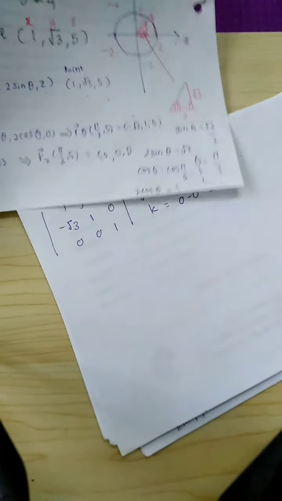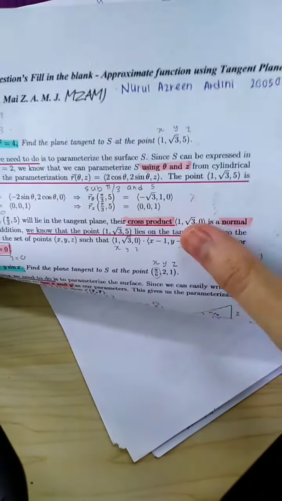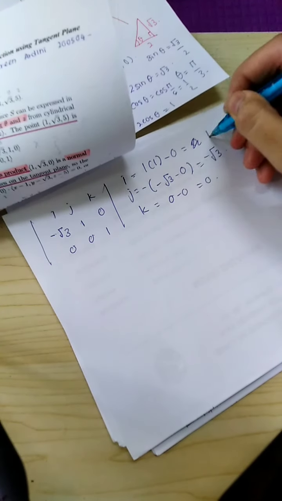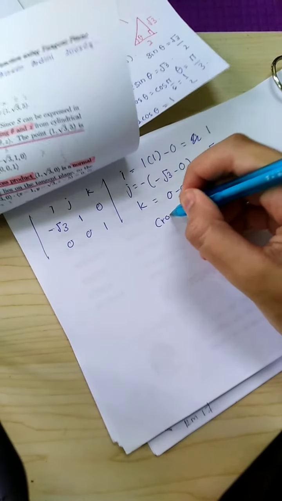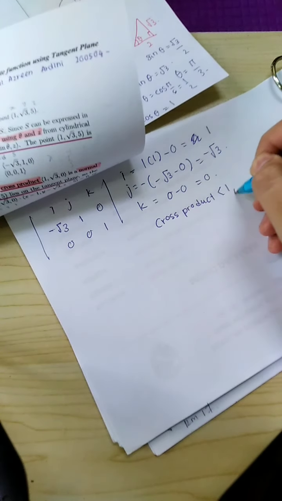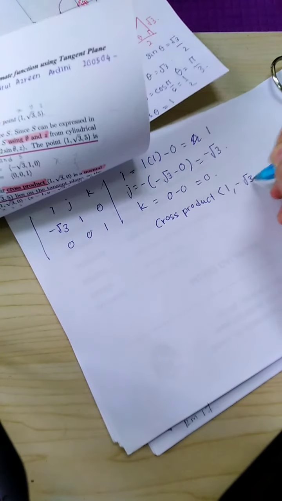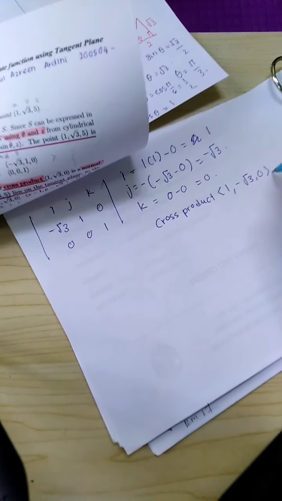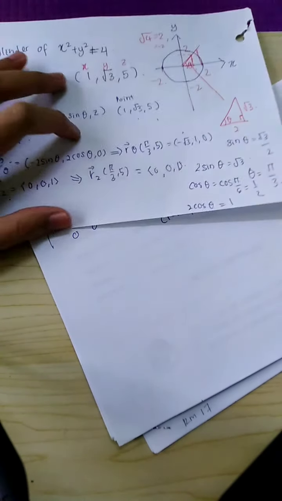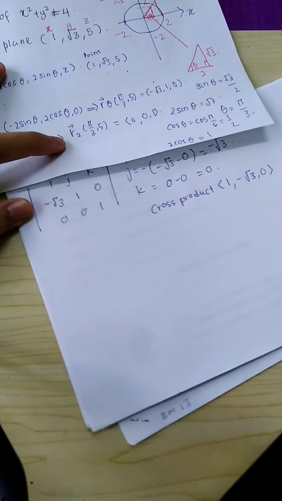So we get the cross product (1, 3, 0). So that is the normal vector of the plane.